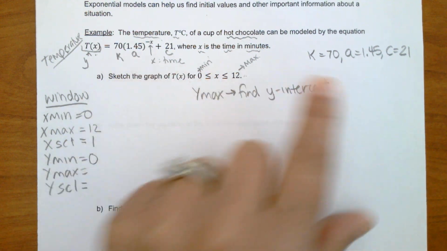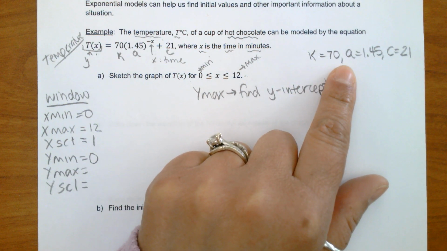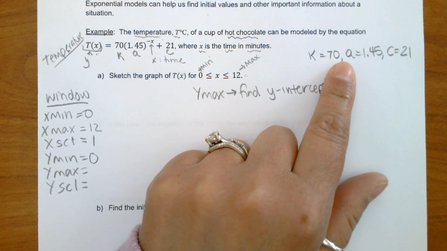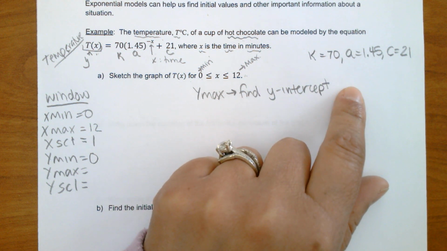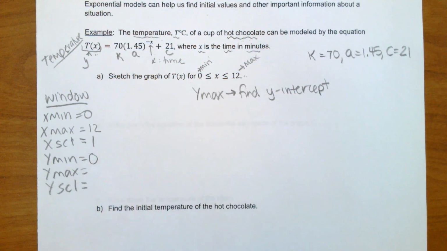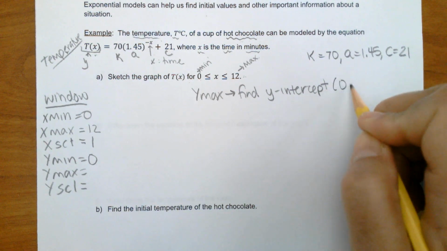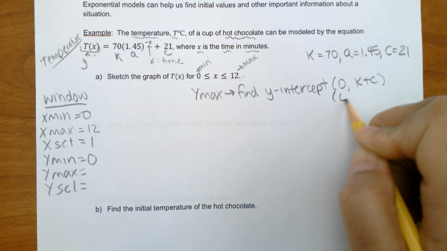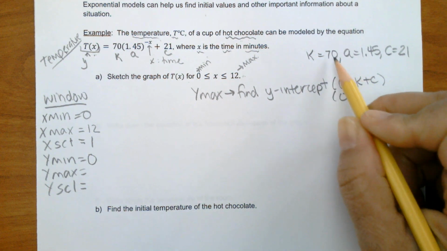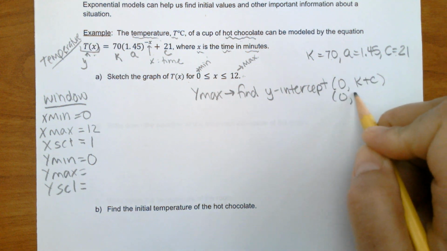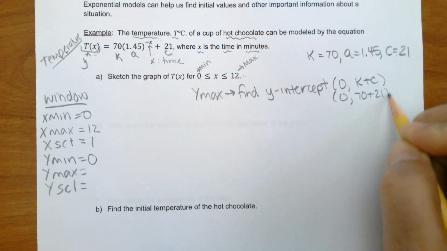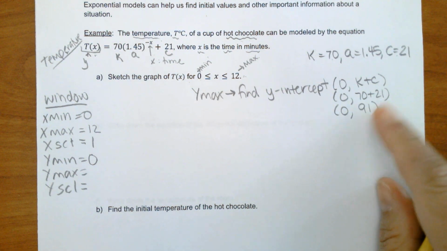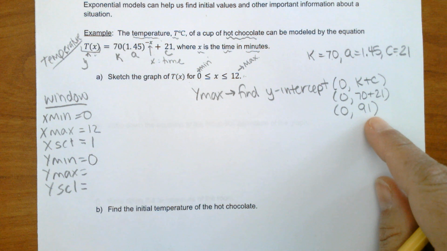And I do have a video introducing exponentials. It's exponential models part 1 and part 2. Part 2 explains how to pull K, A, and C out, so if you want to look at that, you can. To find the y-intercept, what we're going to be doing is adding the K and the C together. That's always going to be where the y-intercept is. So here it's going to be 70 plus 21. So our y-intercept is going to be at 91. That's where it's going to intersect the y-axis.